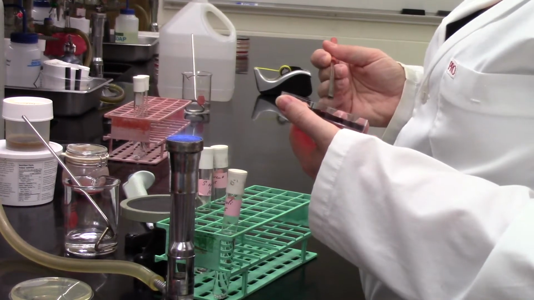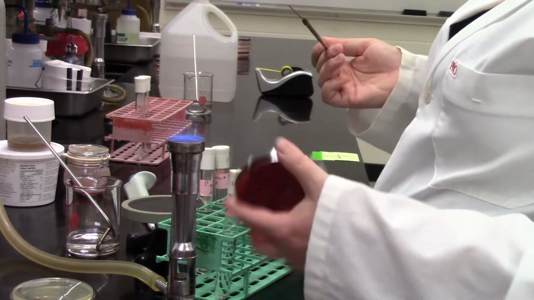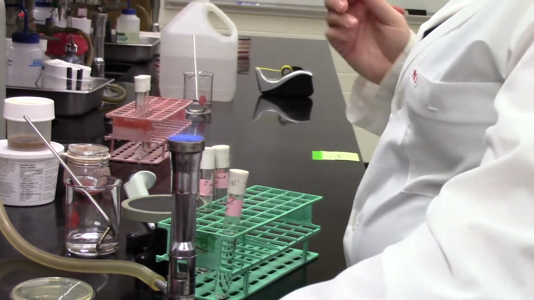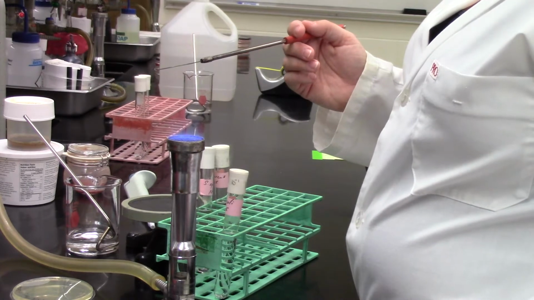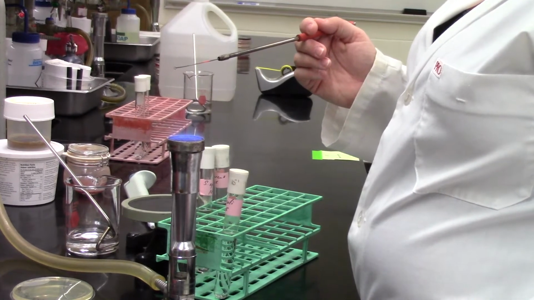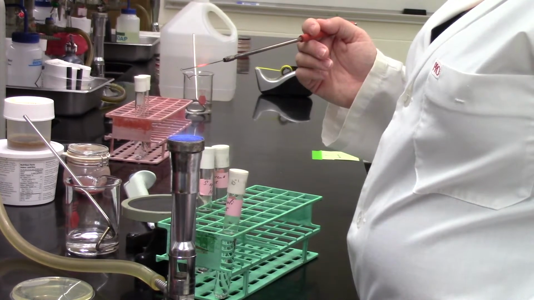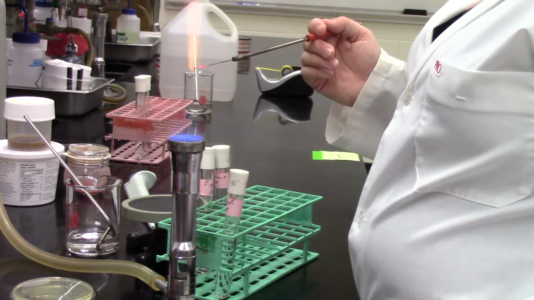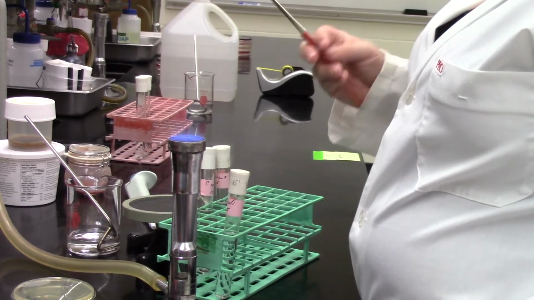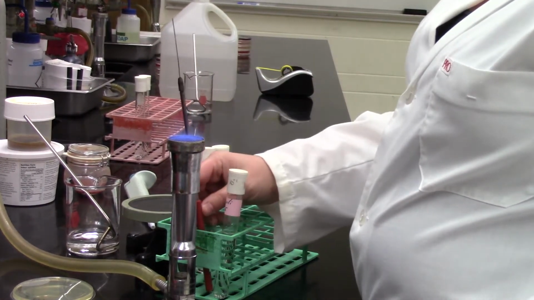Just remember, as long as your loop's sitting in that sterile zone, you can sterilize it and let it sit there. You probably wouldn't want to let it sit there for 5 minutes or more. You'd want to re-sterilize it then, but if it's just for a minute, just let it sit there and it's going to stay sterile.